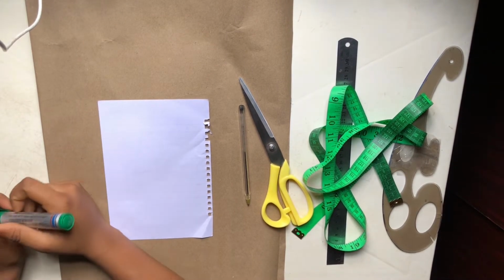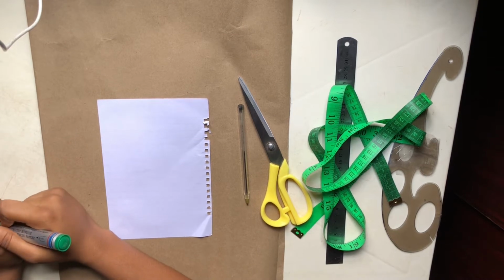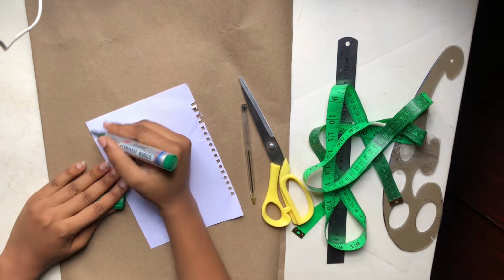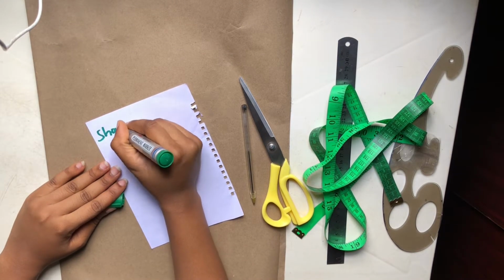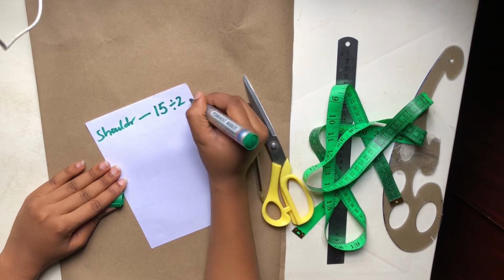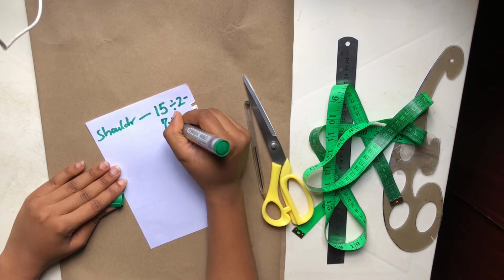On today's video, we'll be drafting a basic bodice block and I'm going to show you how. The measurements you'll be needing will be the shoulder. In my case, that's 15 divided by 2, that's 7.5.